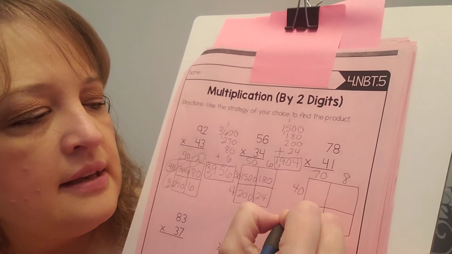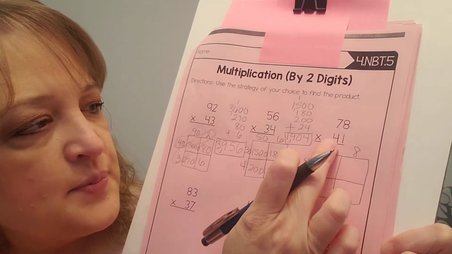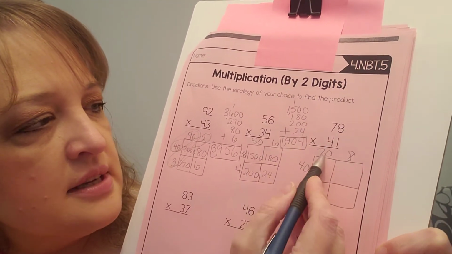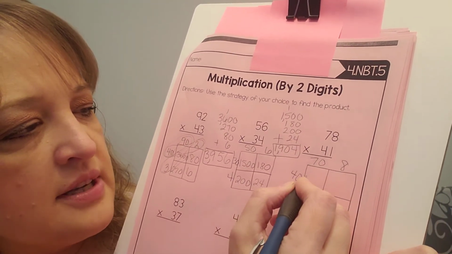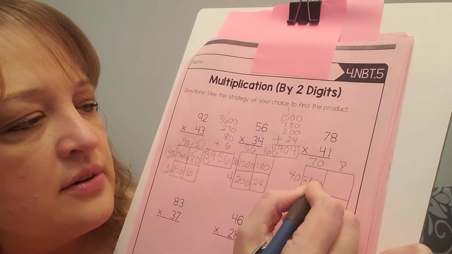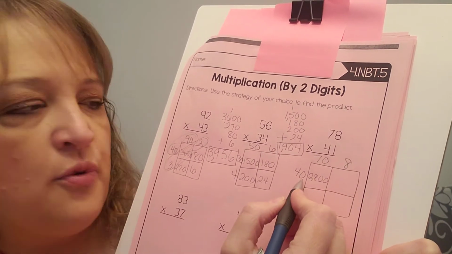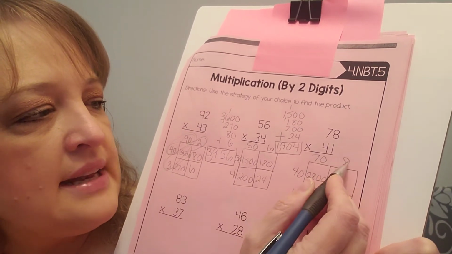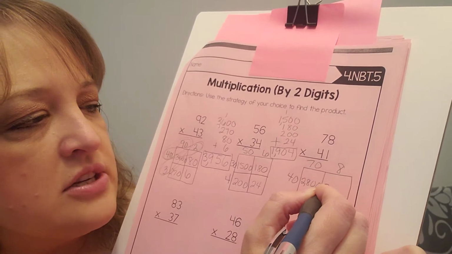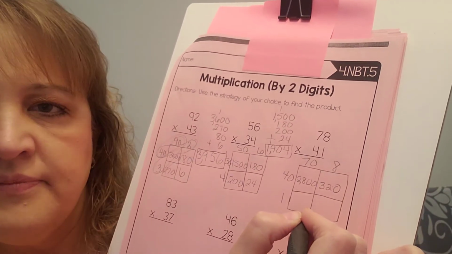40 and 1. All right, multiply these two numbers. 7 times 4 is 28, and I add 2 zeros. Okay, now I move over to 40 times 8. 8 times 4 is 32, and I have 1 zero.